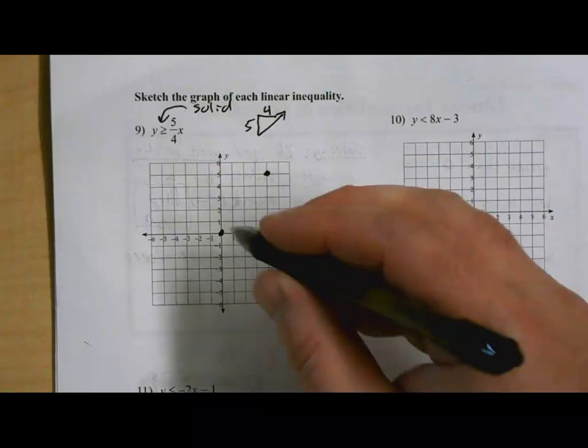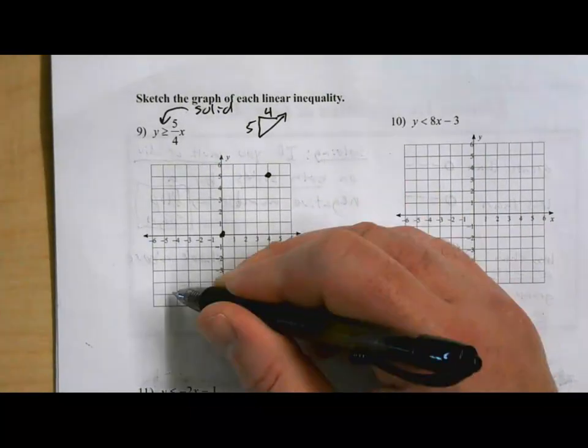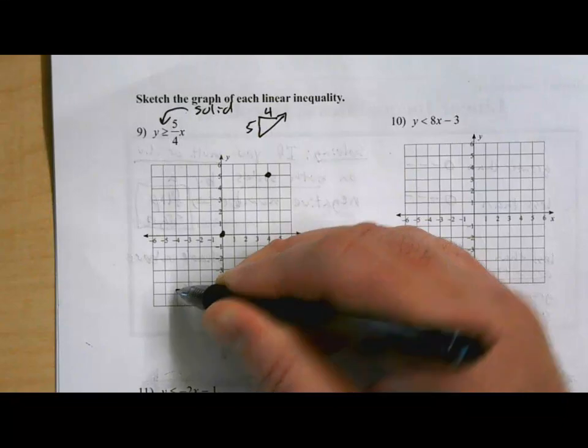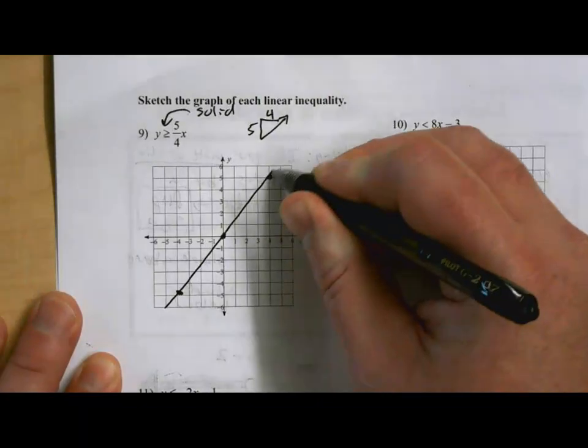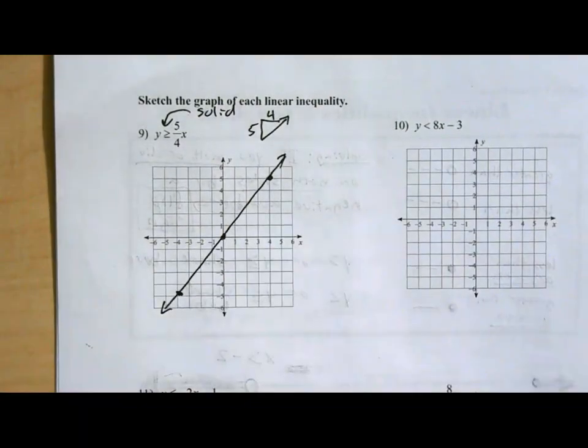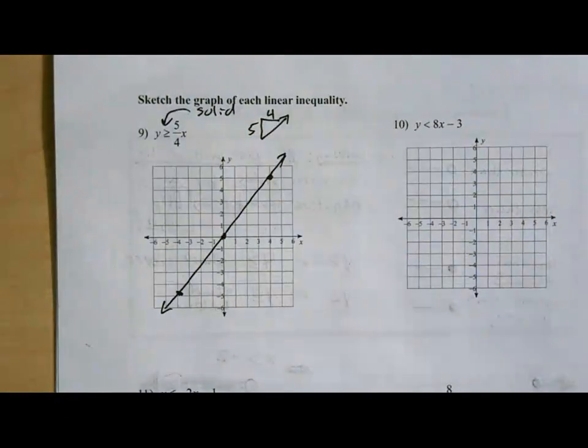And it's nice to have 3 points, so let's go back to here and let's go backwards. We'll go down 5 and over 4, the opposite direction. And we can see our line starting to shape up. And you guys told me a moment ago we were going to draw a solid line for this one, right? So go ahead and draw a solid line. Make sure you put your arrowheads onto it. So far, this is just like what we did back in Chapter 2.